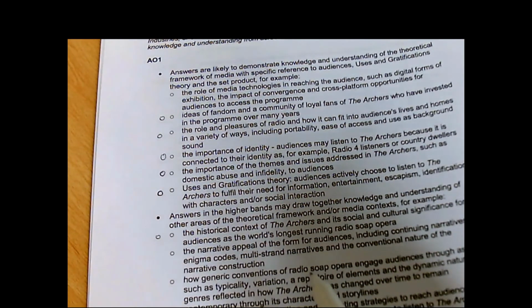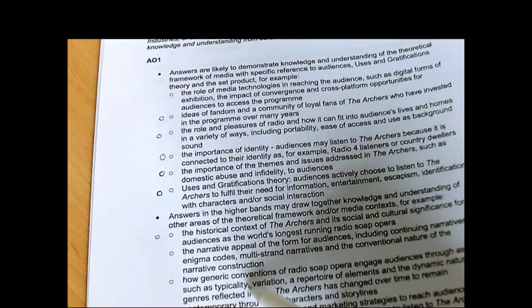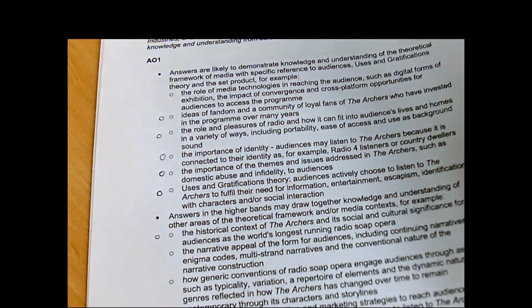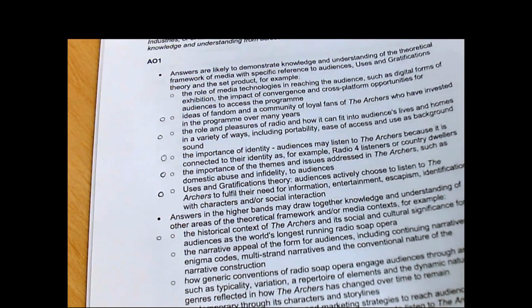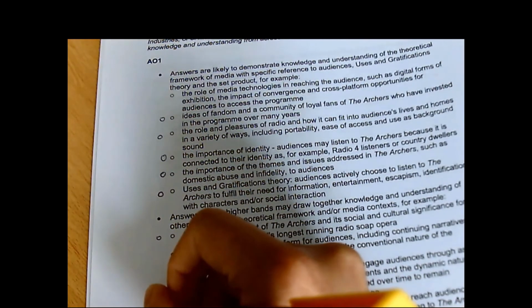How generic conventions of radio soap operas engage audiences through aspects such as typicality, variation, repertoire. That would be more complex. Maybe not. How the Archers has changed over time to remain contemporary. It could be a bit of both. I think I'm going to leave it as complex. How the BBC uses distribution and marketing strategies to reach audiences. No, I'll leave that.